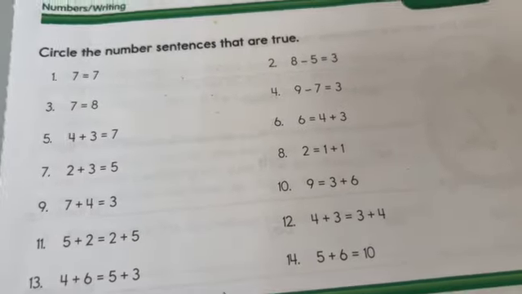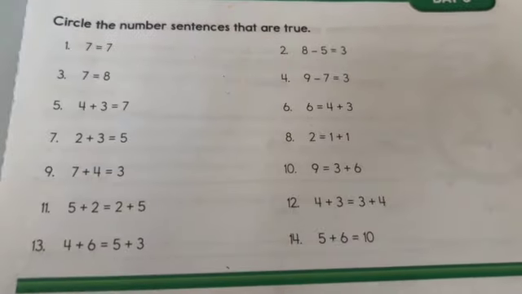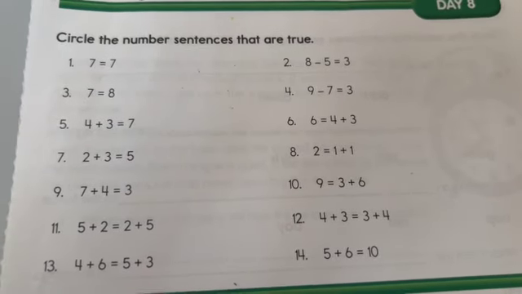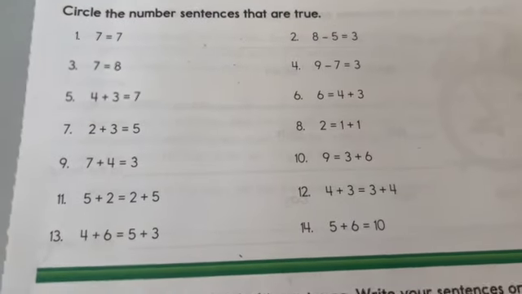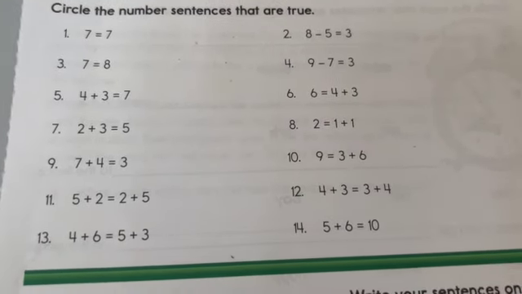Okay, so we're gonna start with this, right? This says circle the number sentences that are true. Now 1, does 7 equal 7? Is that true?